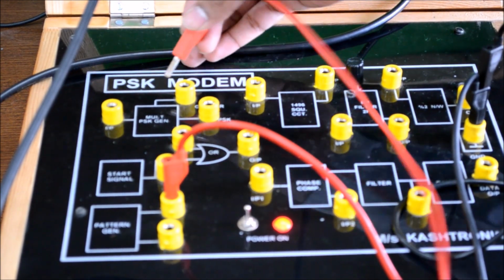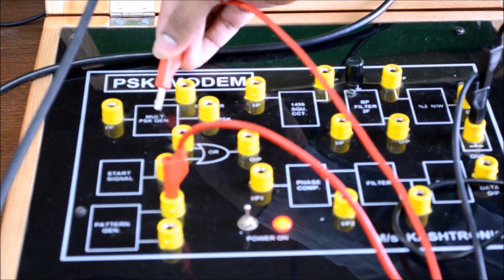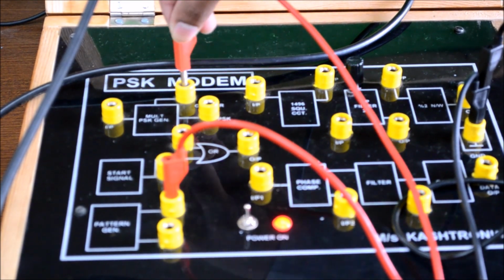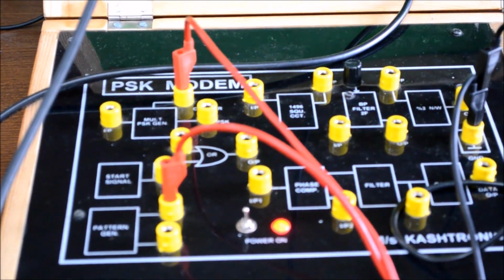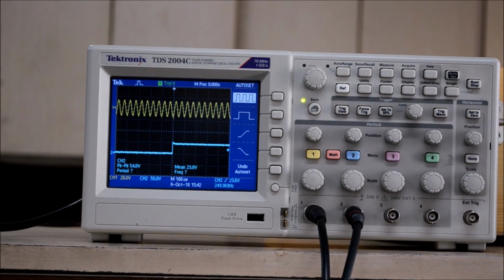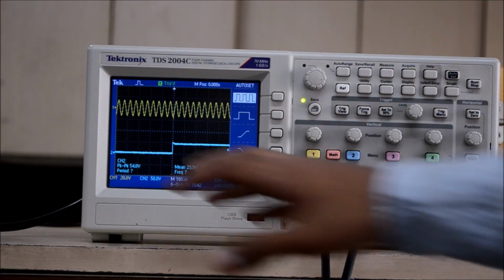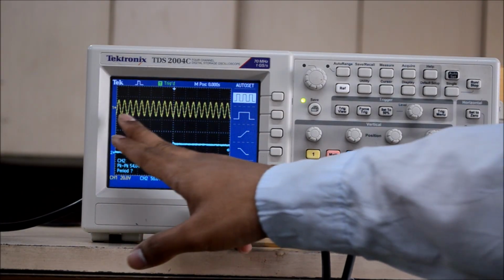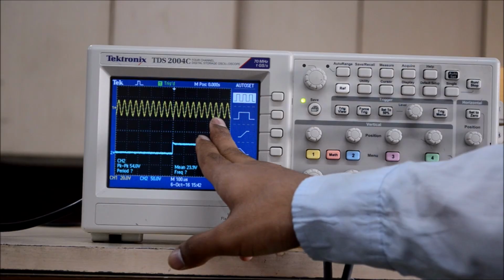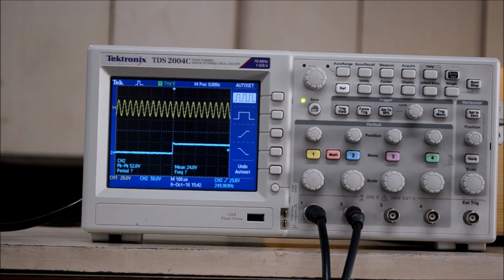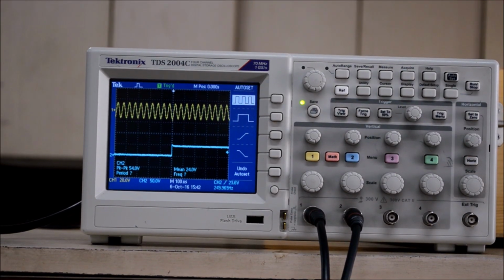Now let's check the carrier signal. We can observe the carrier signal at the multiplier PSK generator. So we'll connect this pin here. You can observe the carrier signal here. It is a pure sine wave. Now let's observe the BPSK signal on the kit.